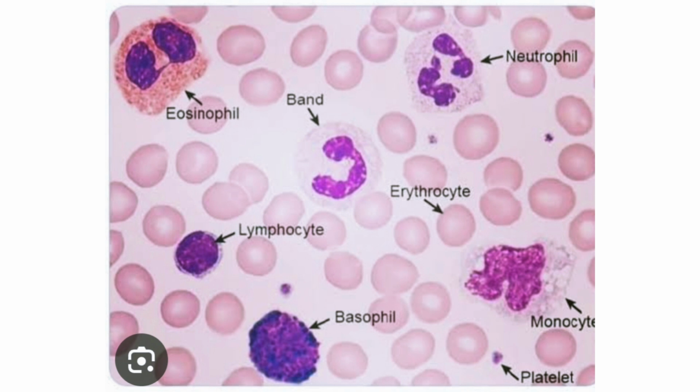One more cell we can see on the peripheral smear is the platelets. These are platelets. These small dot like structures on the peripheral smear are the platelets. Small dot like structures which are non-nucleated are platelets. They play an important role in the process of coagulation, forming the primary platelet plug.